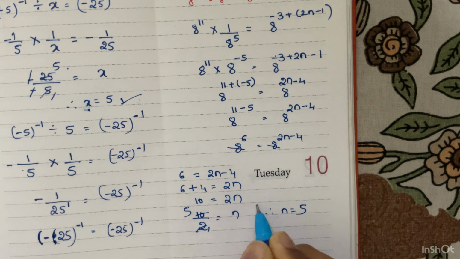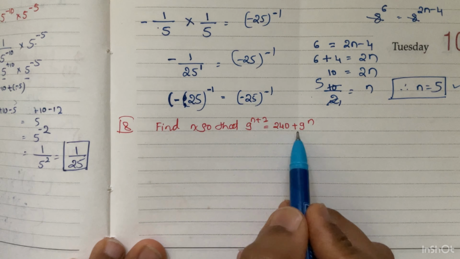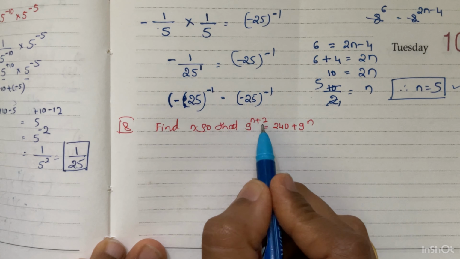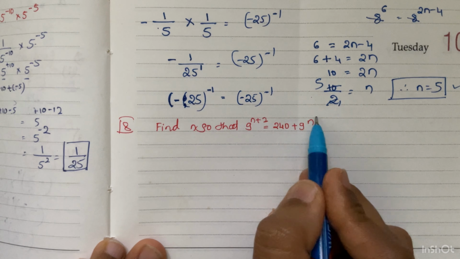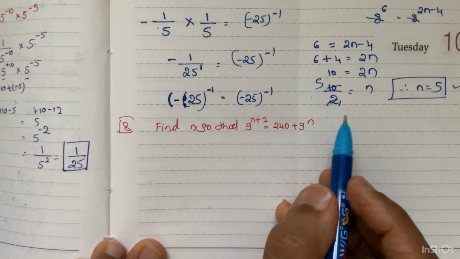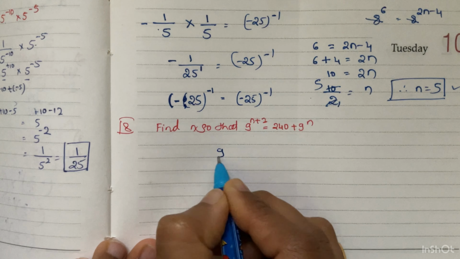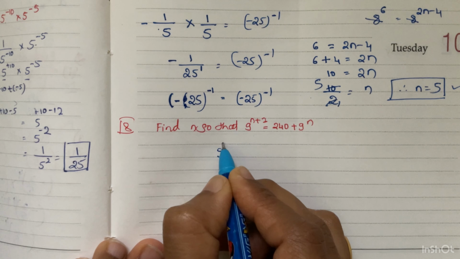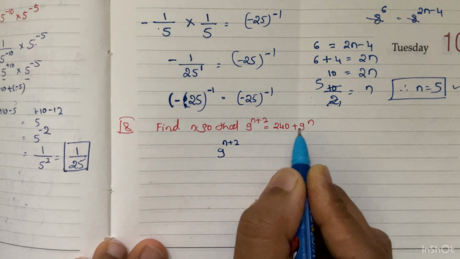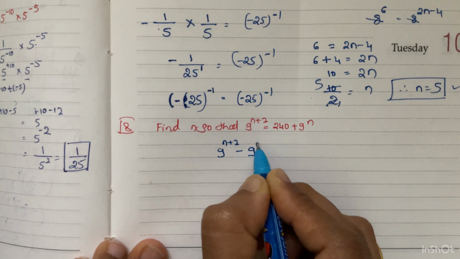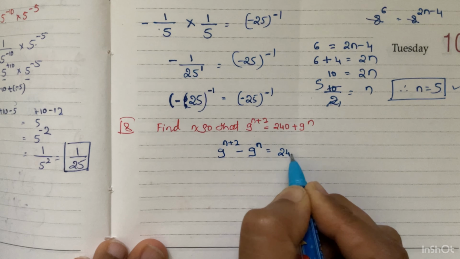Therefore the n value we found is 5. Okay. Question number 8. In this we need to find the n value. Here we have the question. See here, 9 raised to the power n plus 2 on the left side, and on the right side we have 9 raised to the power n. So what I will do, I will bring this to the left side. So I'll get 9 raised to the power n plus 2, and when I bring it, it will become minus 9 raised to the power n equals 240.